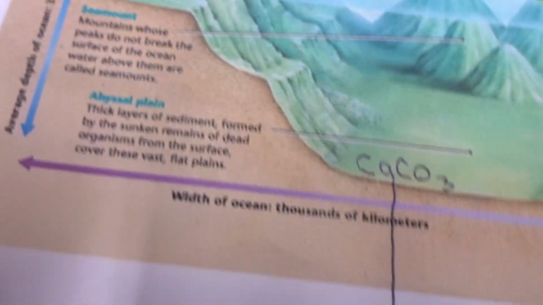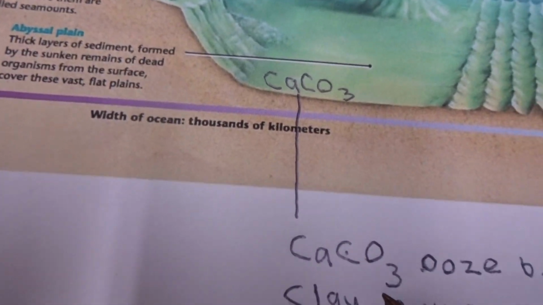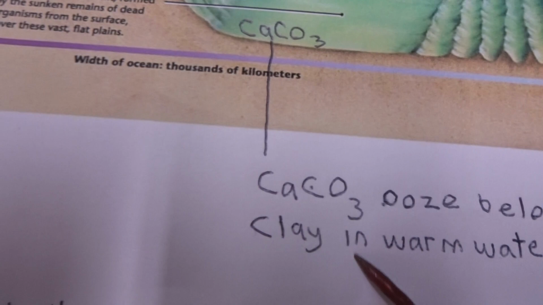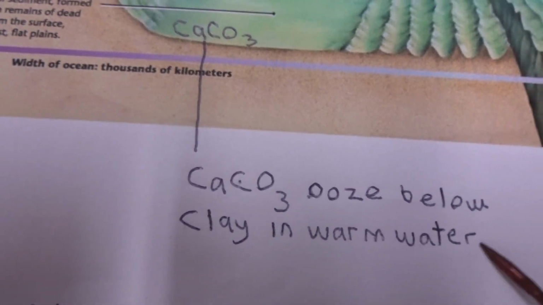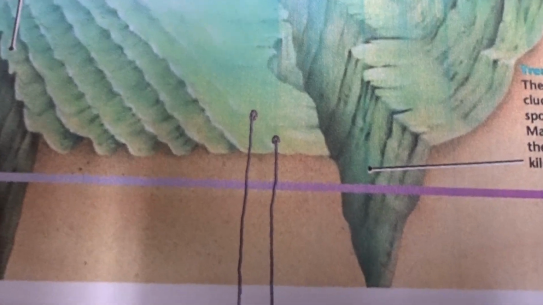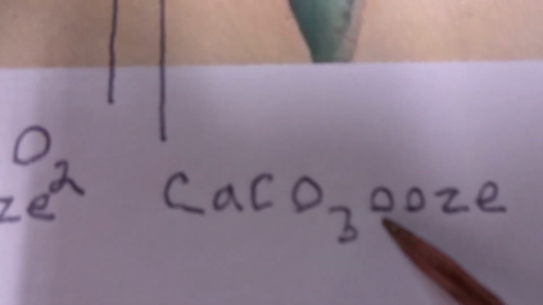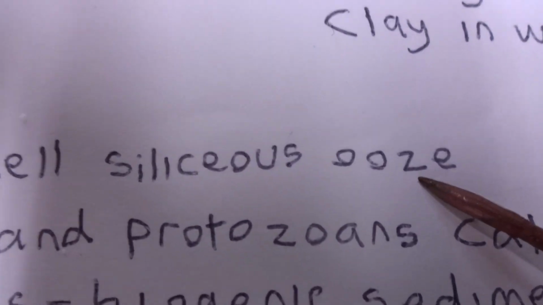Right here is calcium carbonate ooze below clay in warm water, and in cold water we get silicate ooze and calcium carbonate ooze. Radiolarian shells, or tests, contain silica, siliceous ooze.